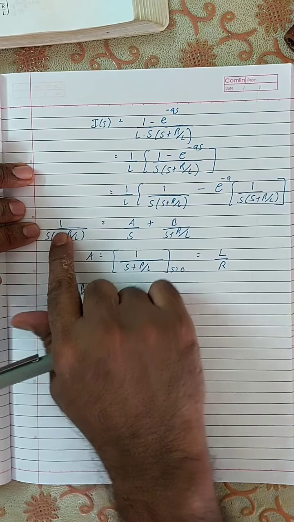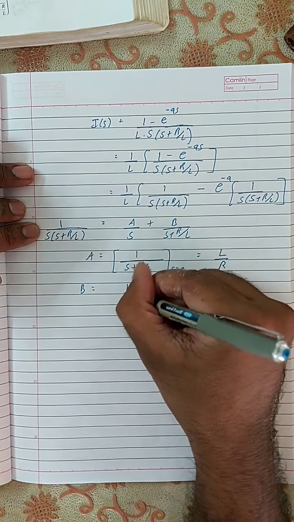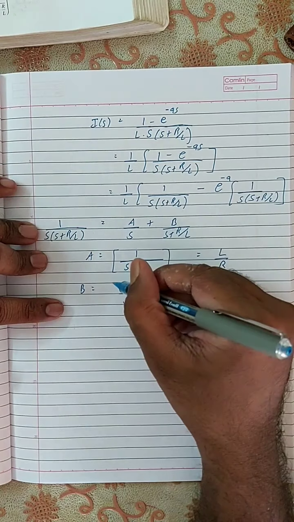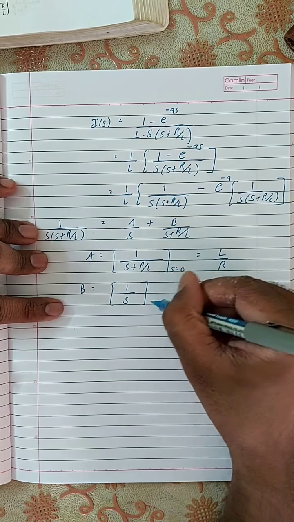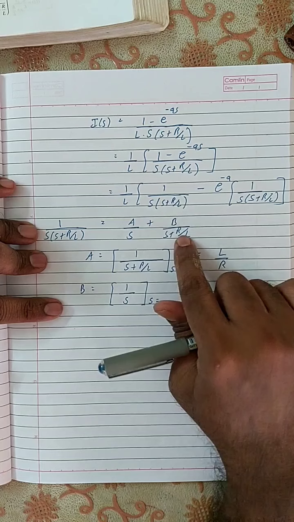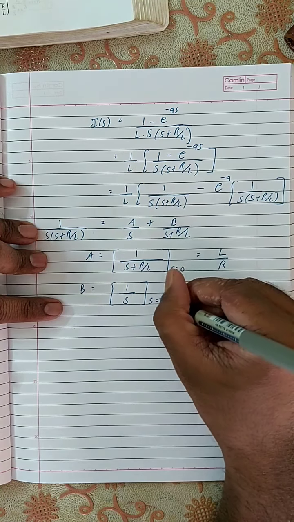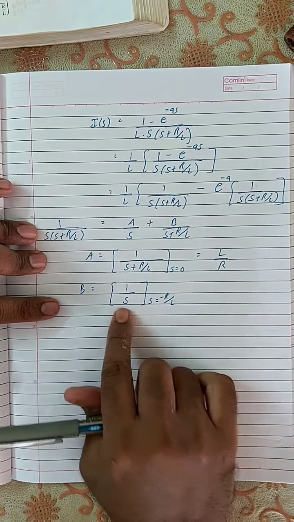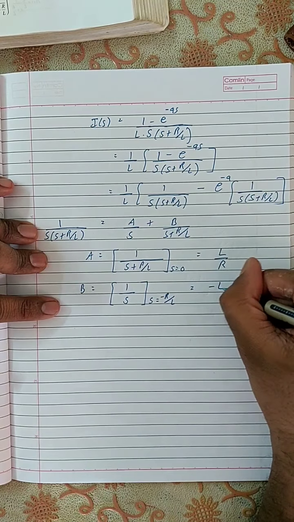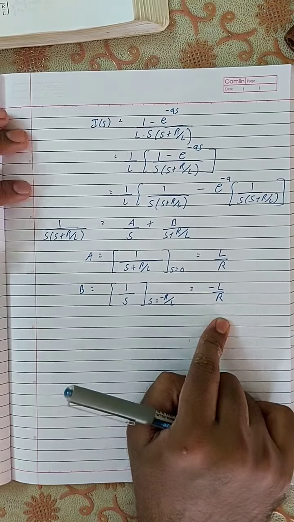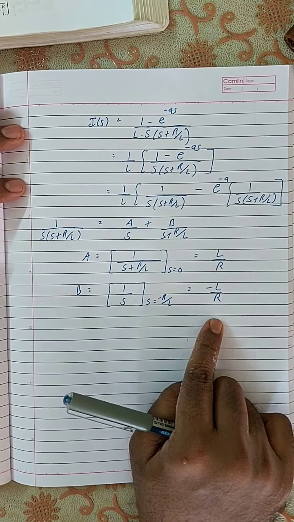remove the denominator of b from here, and so if I remove the denominator of b, I'll get 1 by s. Okay, then I substitute the value of s as s plus r by L is equal to 0. Therefore s is equal to minus r by L. So substitute the value of s equal to minus r by L, you get minus L by r. So this is the value of a, this is the value of b.